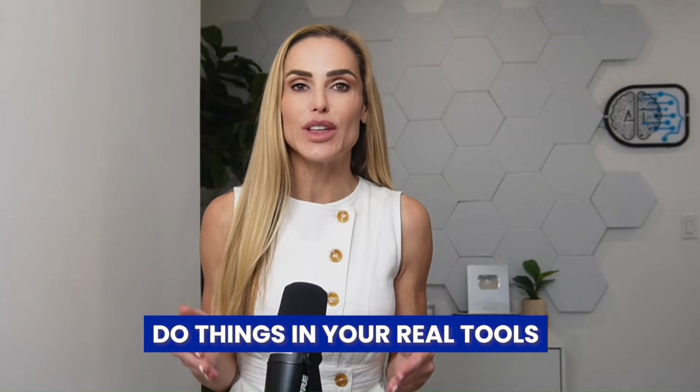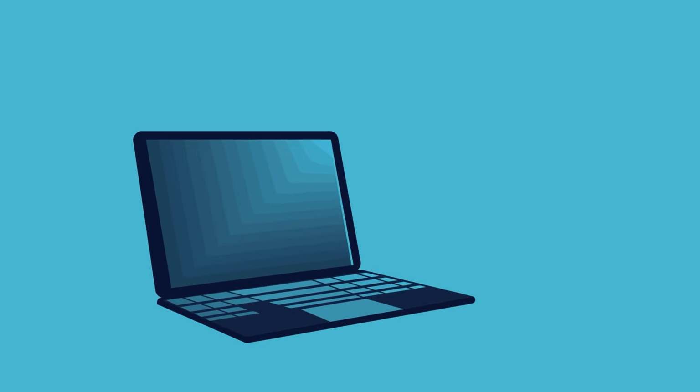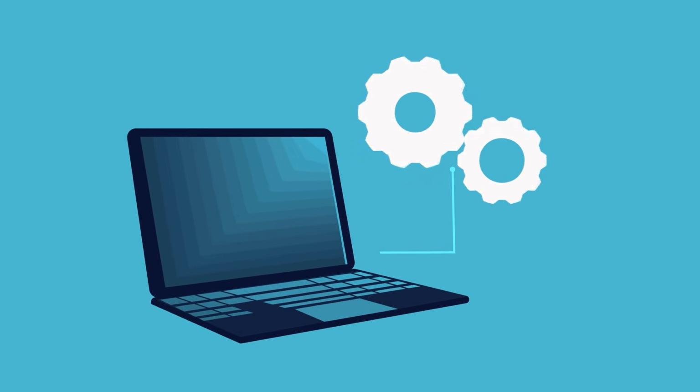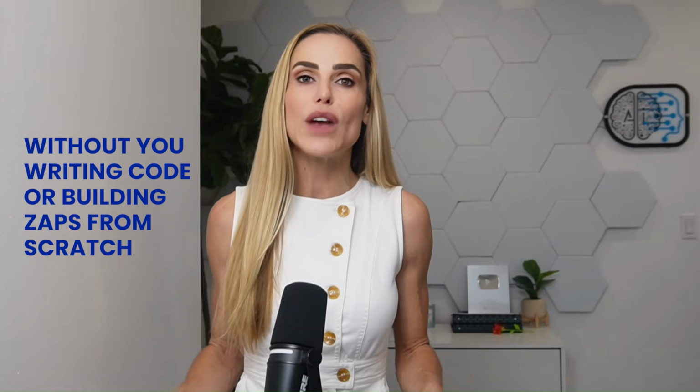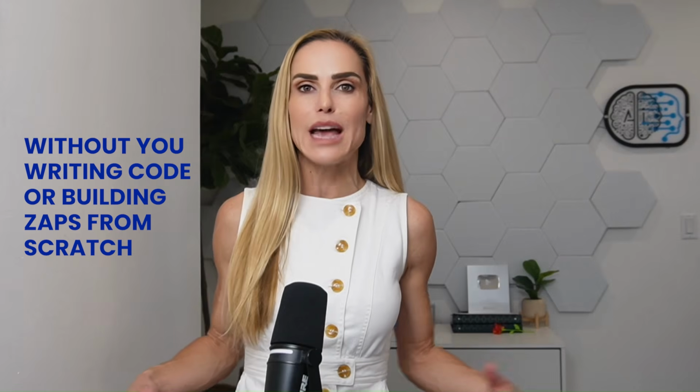Have you ever wished AI could stop being just a chat and actually do things in your real tools? This is the simplest setup I've found that works consistently. I'll show you how to connect Zapier MCP to Claude Cowork, so Claude can actually search and take action across thousands of apps without you writing code or building zaps from scratch.